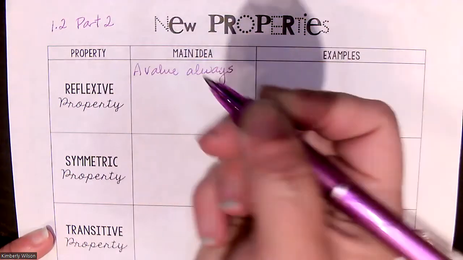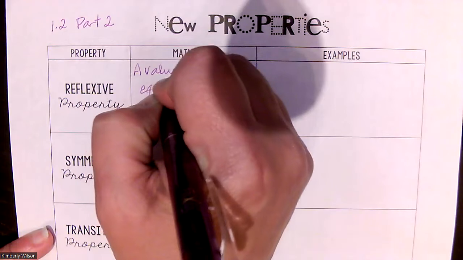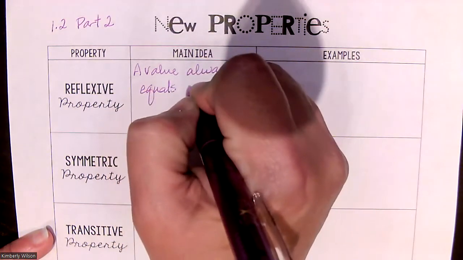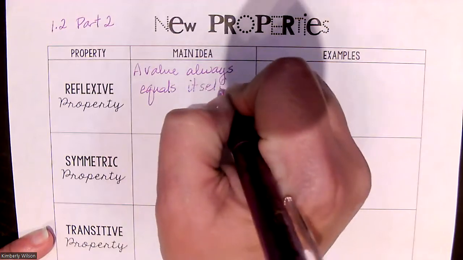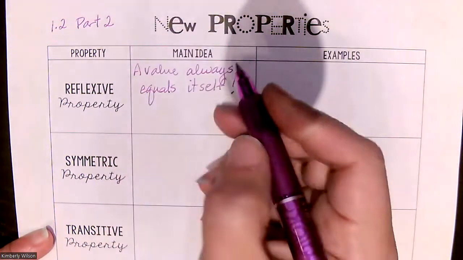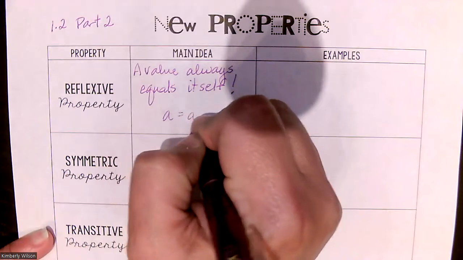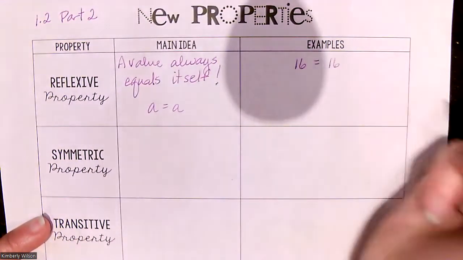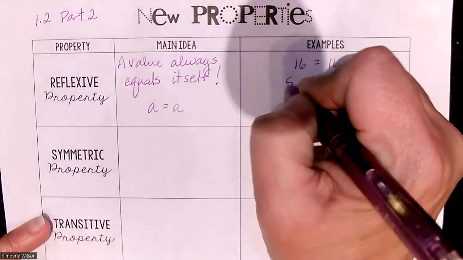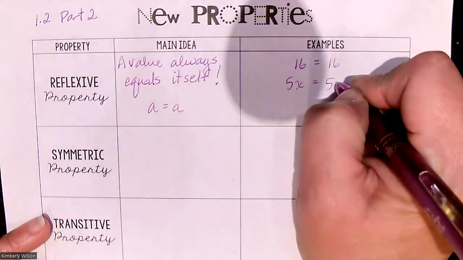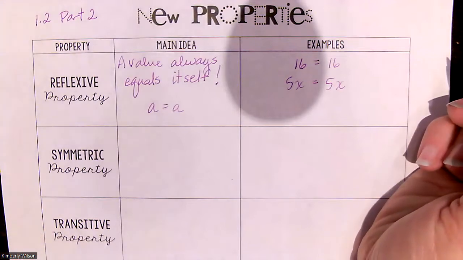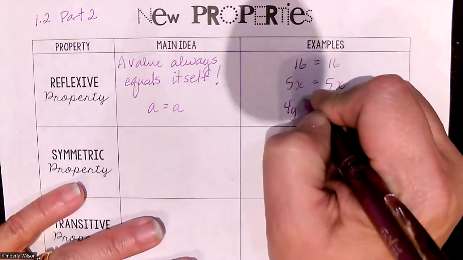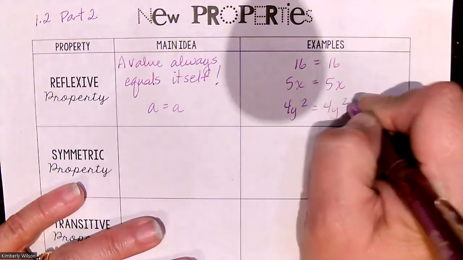A value always equals itself. So A equals A. Examples of this: 16 equals 16 for mathematical, or 5x equals 5x. Like when you look in the mirror, reflexive is kind of like reflective. You see yourself in the mirror. 4y squared equals 4y squared.